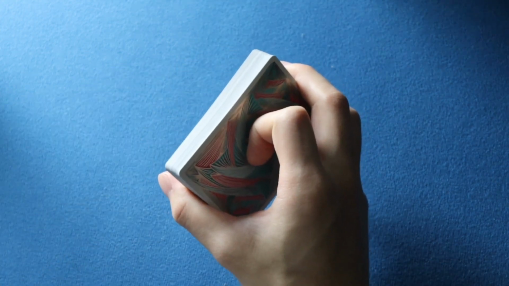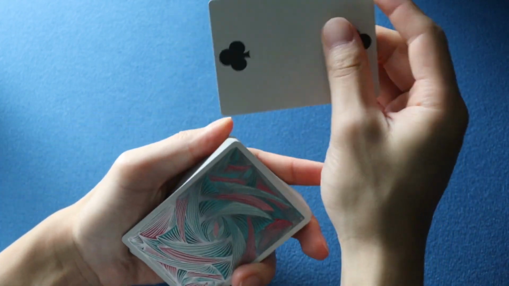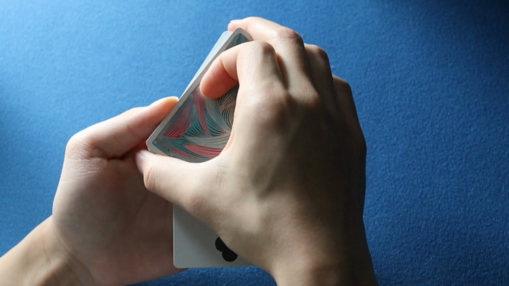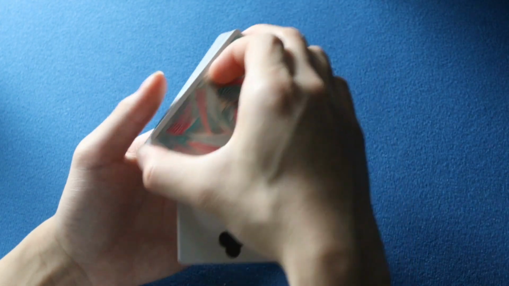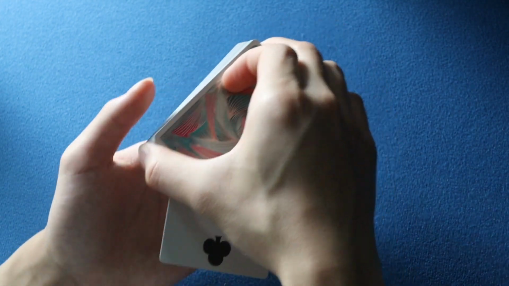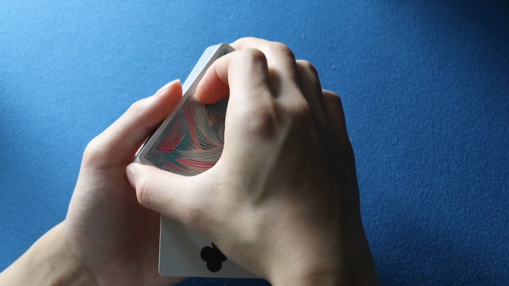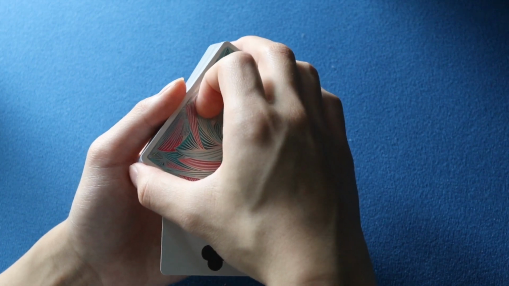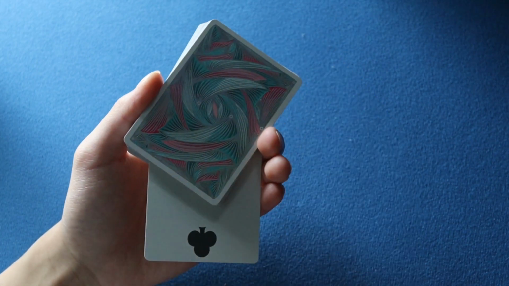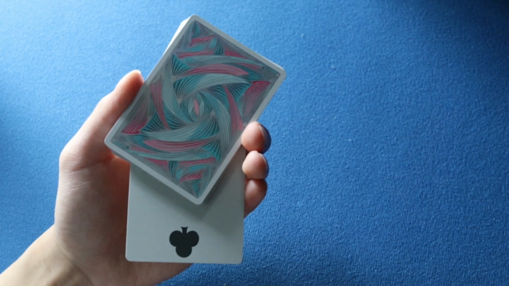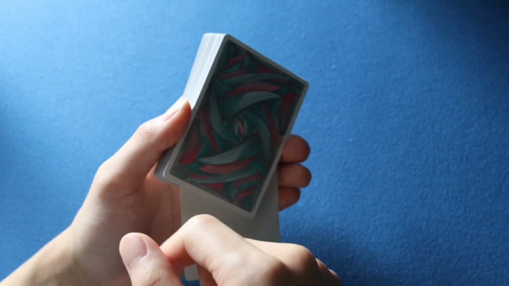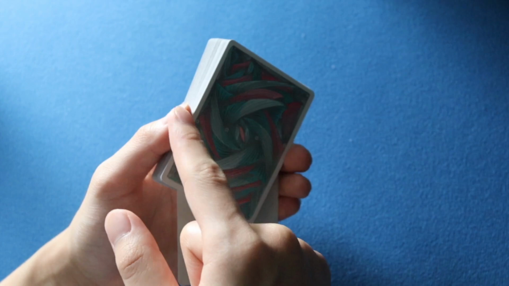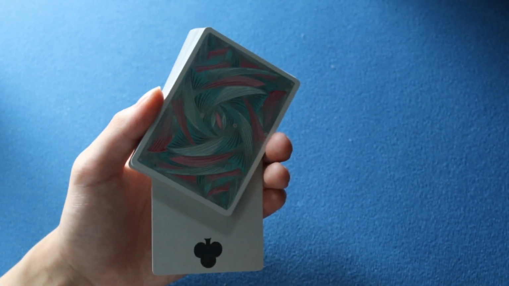So now that you have this card in this exact position over here, you're going to continue this forward motion with the deck and this backward motion with your left hand. And now what's going to happen is the selection is now trapped by these fingers over here, right? The top left corner is still being contacted by the left thumb.